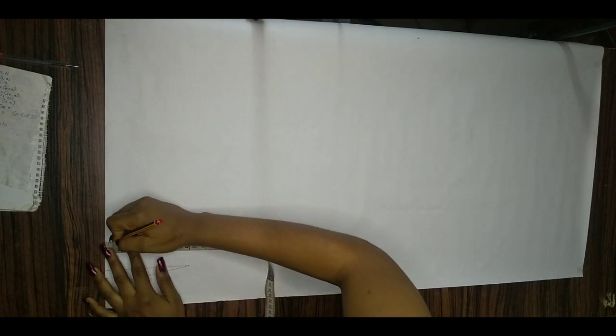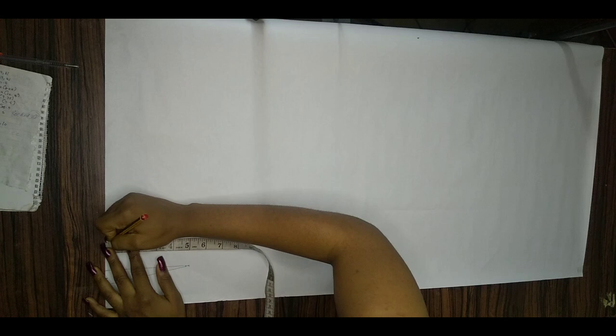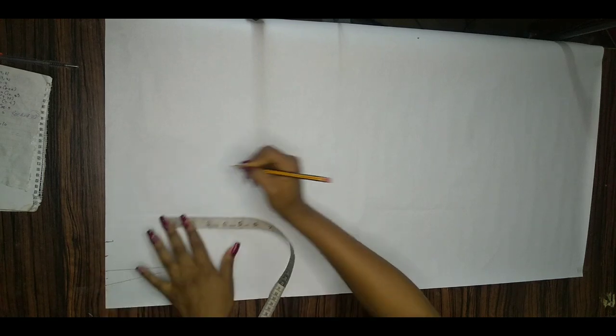So that's done. Now I want to replace this dart I took back to my neckline. So I have 3.5. Adding that 1 inch back, it's going to give me 4.5. So that's done. Now at that 4.5, I want to go in by half inch, and I will keep marking half inch at this top part of my pattern paper.